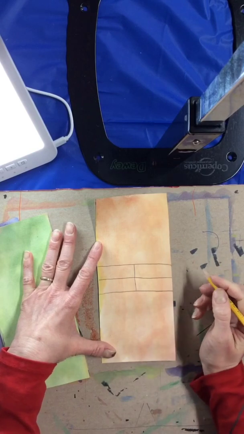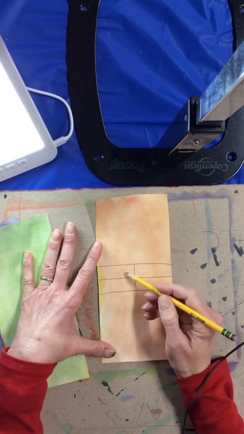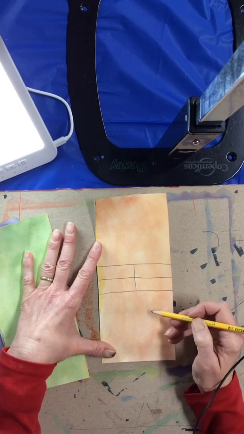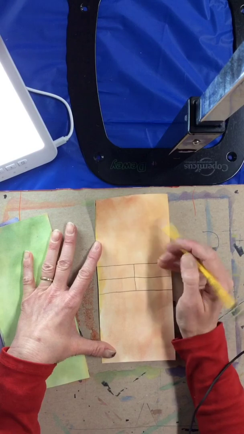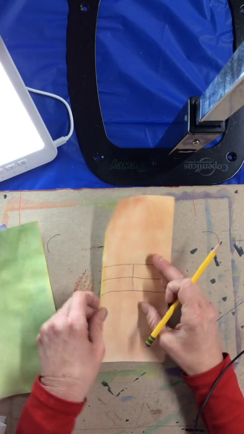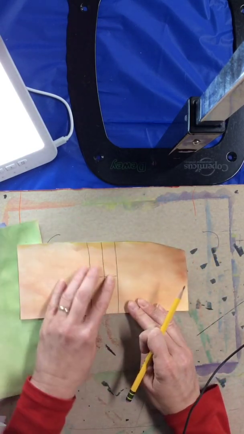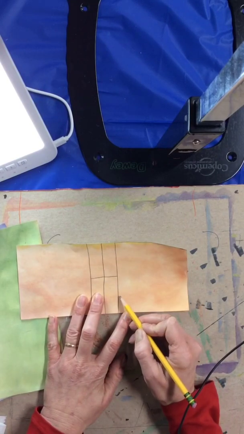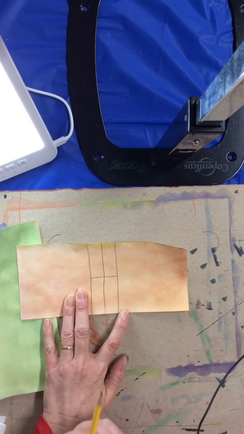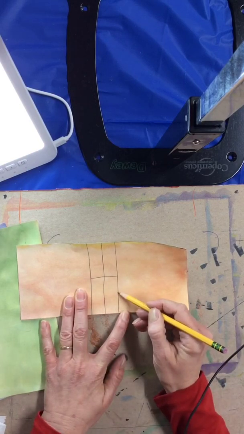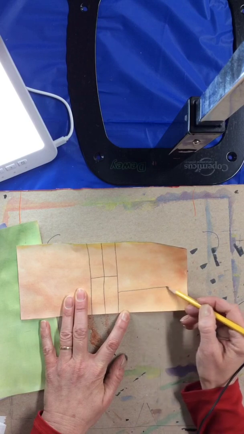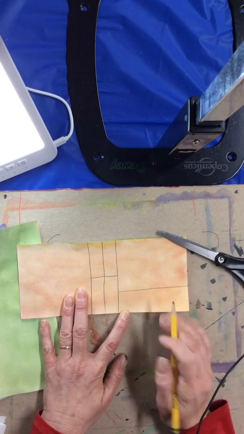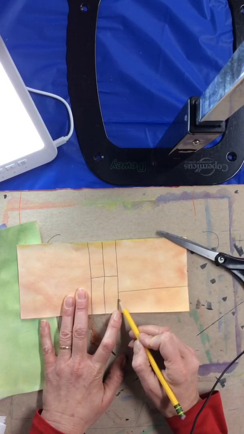And I know this sounds funny, but these are going to be your 2 arms and your 2 legs. This will be the body, and then up here is going to be the head and the tail. So I'm going to turn my paper slightly. I'm going to draw a line about halfway right here. I'm going to draw a line across. Oops, let me hold that down with my scissors. This is going to be my tail.